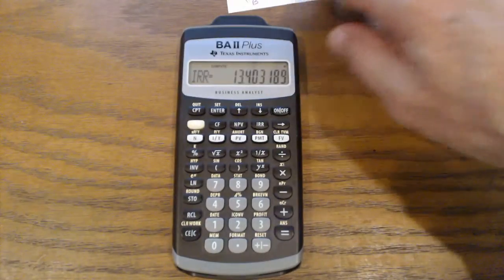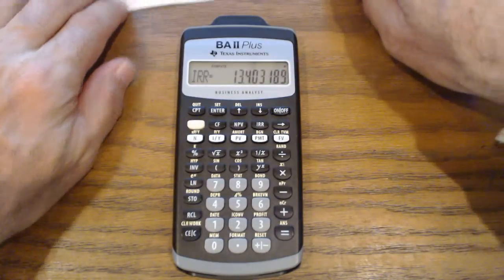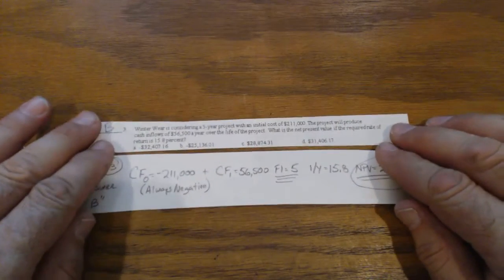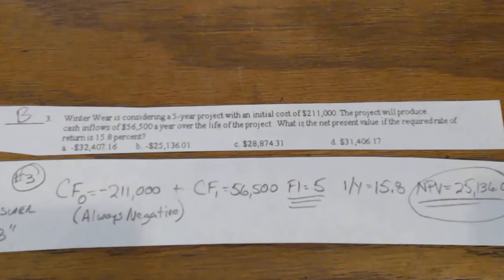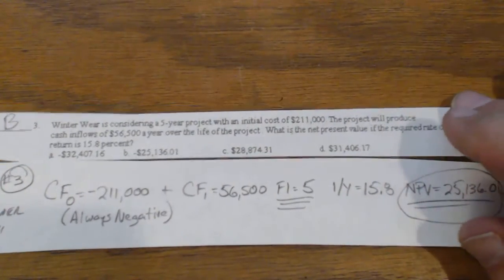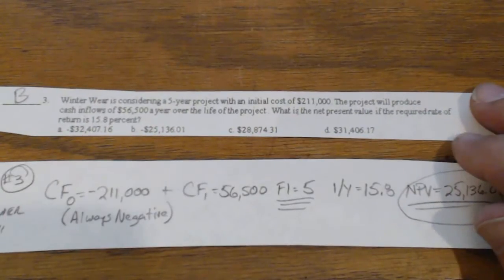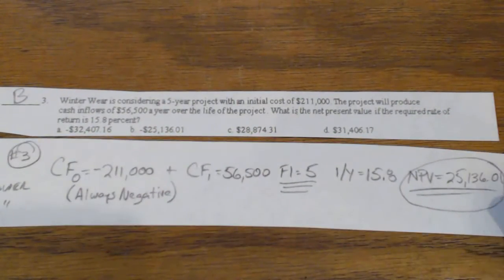Let's do problem number 3. Okay. Problem number 3 reads, Winterwear is considering a 5-year project with an initial cost of $211,000. The project will produce cash flows of $56,500 a year over the life of the project. What is the net present value? Now they're not asking IRR, they're asking net present value if the required rate of return is 15.8%.